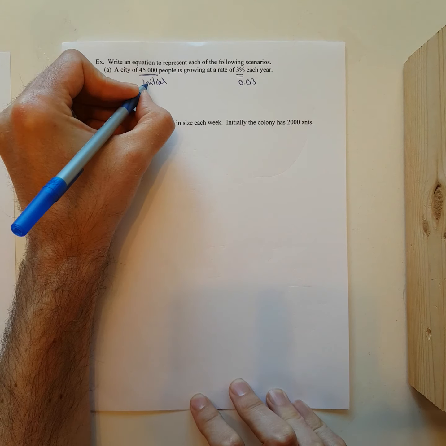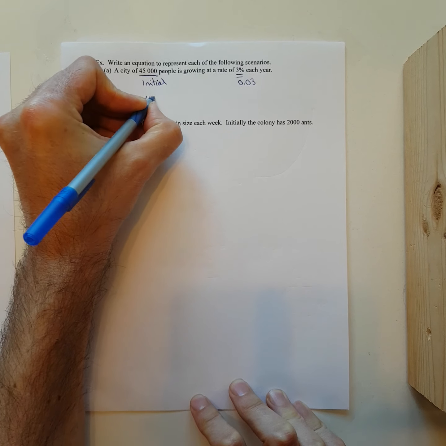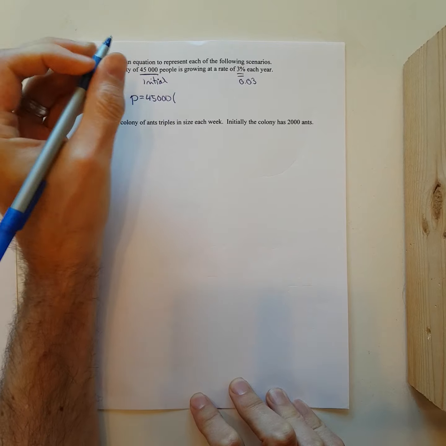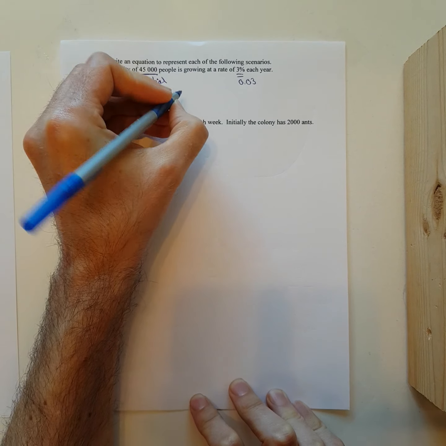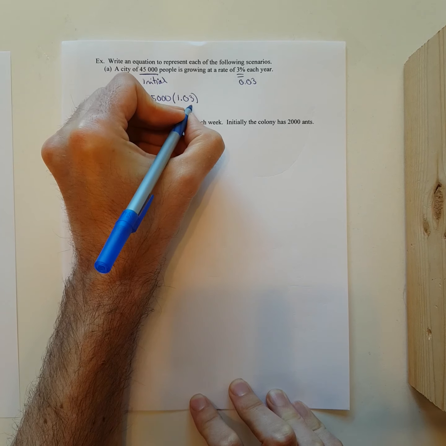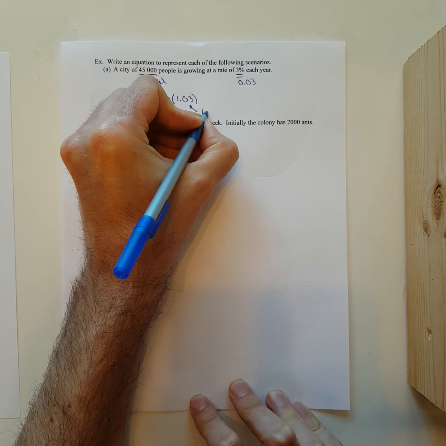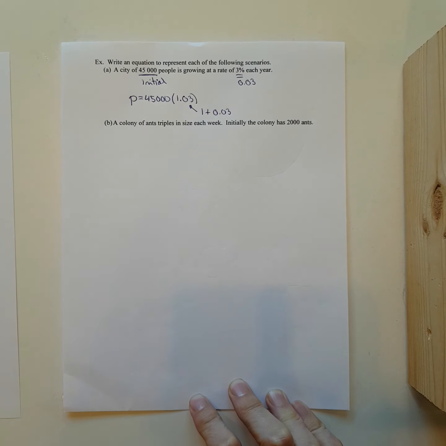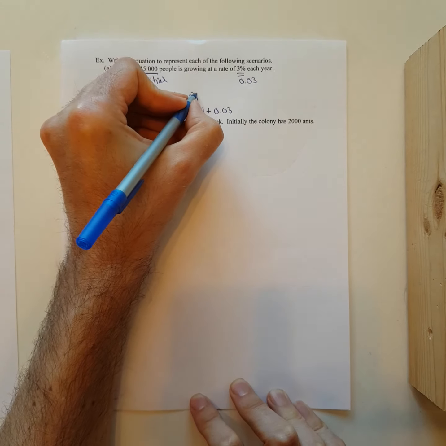We always start with the initial value. So initially there is 45,000 people. What are we growing by? Again, we take this and we add on 100%. If I do that, we end up with 1.03. If you want to see that, we have 1 plus the 0.03, if I write them as decimals, to the exponent n.